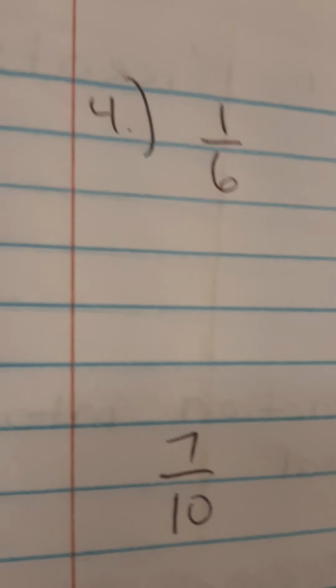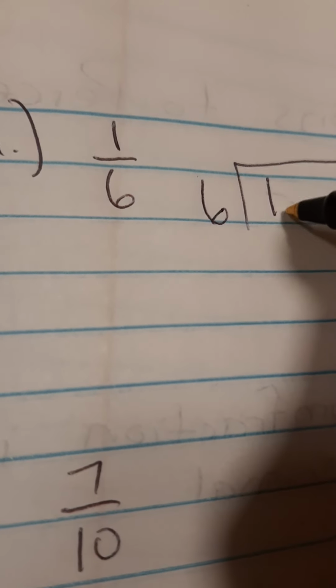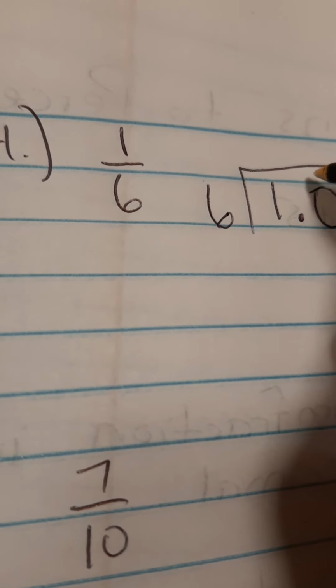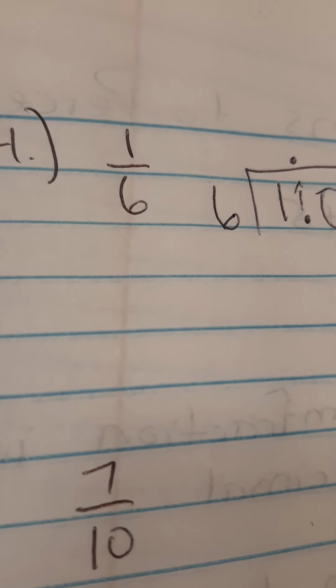Like I said, I'm going to make another one to complete this, okay? Let's take a look at row 4. We're still on page 104, and this is 1/6. Step 1, turn the fraction into a decimal. So 1 divided by 6. 6 can't go into 1, but 6 can go into 10, so we're going to put our decimal and add our 0. Then we can move our decimal up.